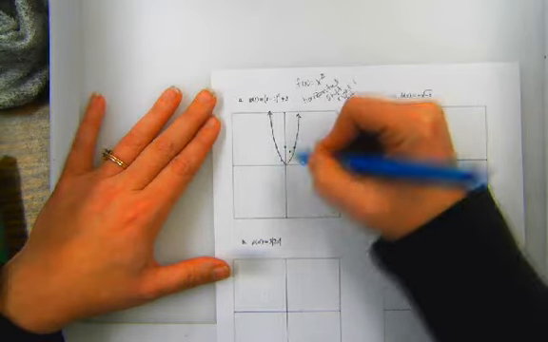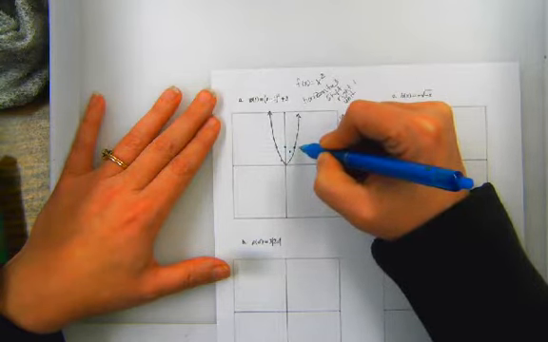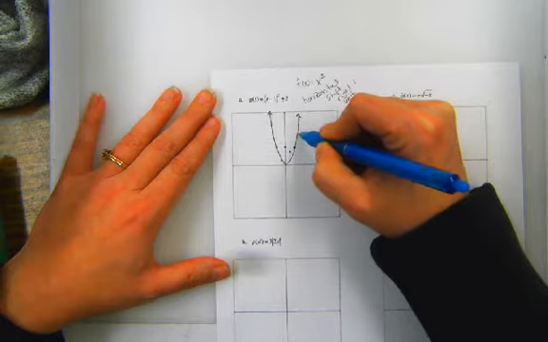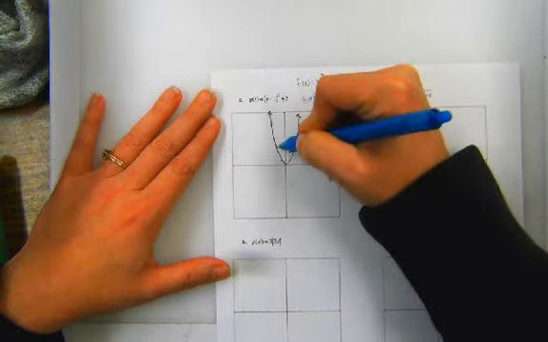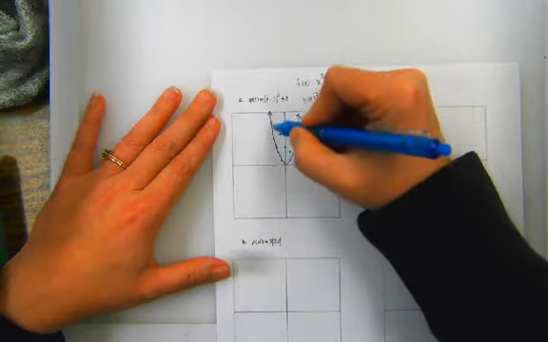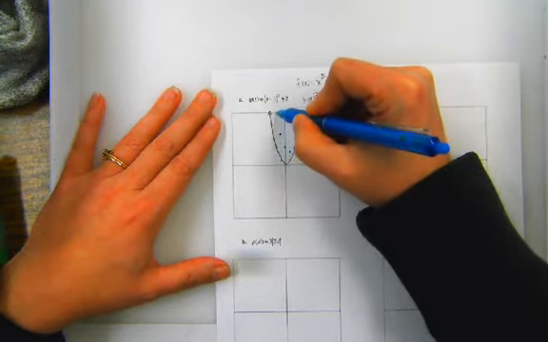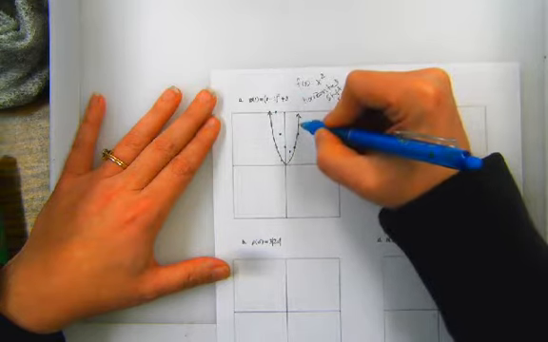Take the point 2, 4, move it right 1 and up 1, 2, 3. Take the ordered pair negative 2, 4, negative 3, 9, and 3, 9 and move each right 1 and up 1, 2, 3.